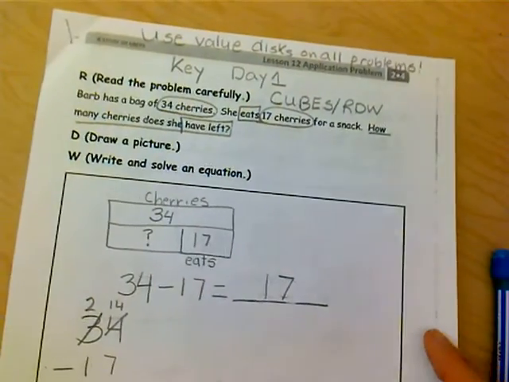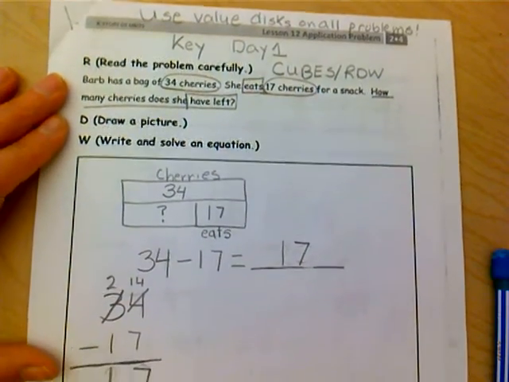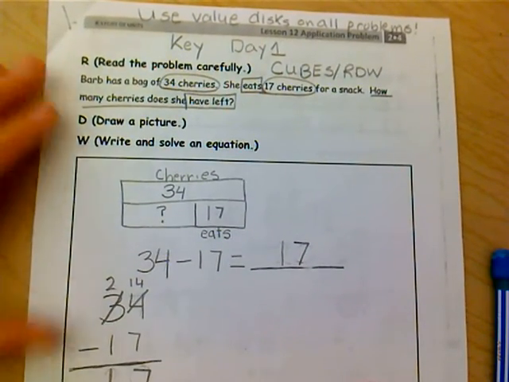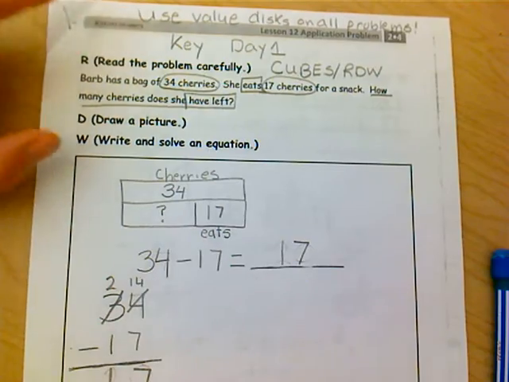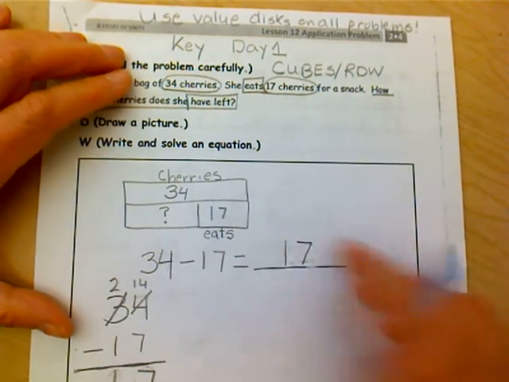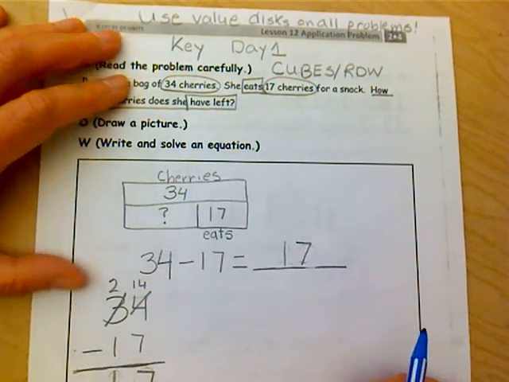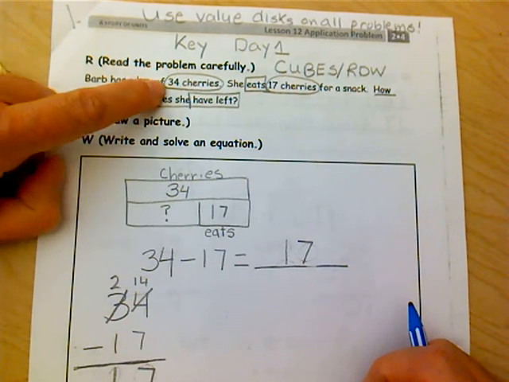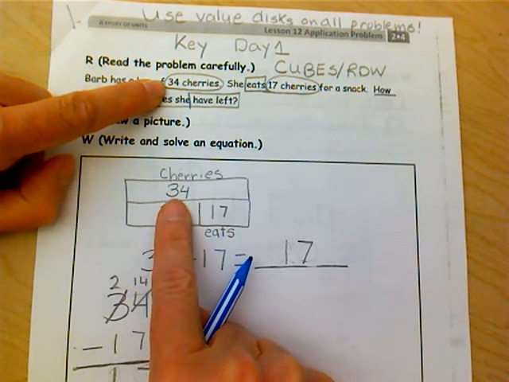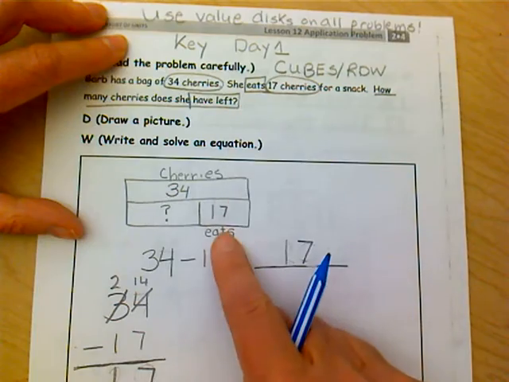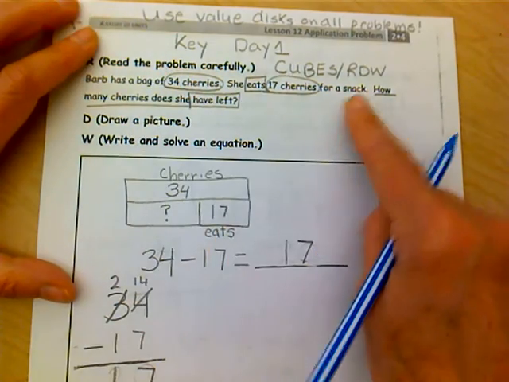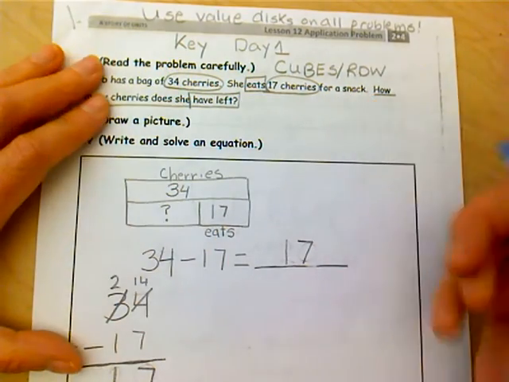All right, so let's take a look at the word problem first. I hope you used the value discs when you solved this problem. I used the tape model. So Barb has 34 cherries, which I recorded as my whole. She eats 17 of those cherries for a snack, and I'm trying to find out how many are left.